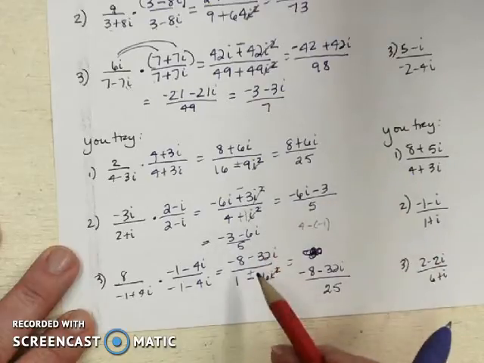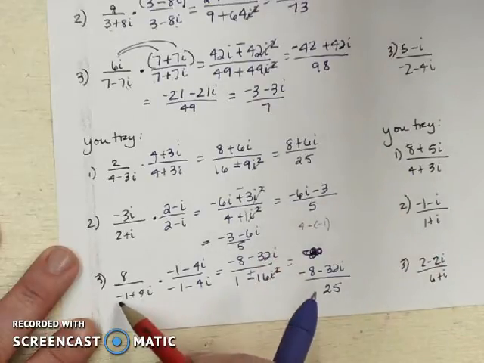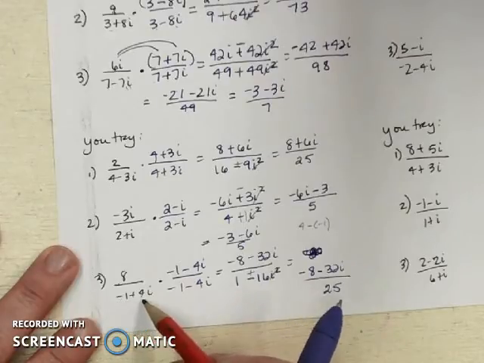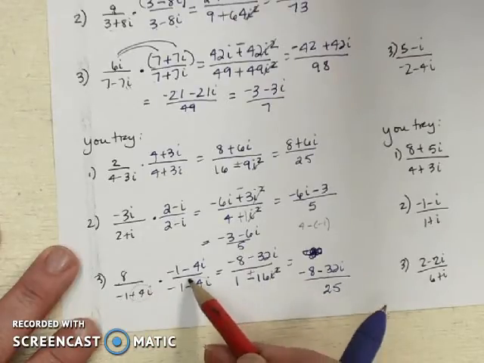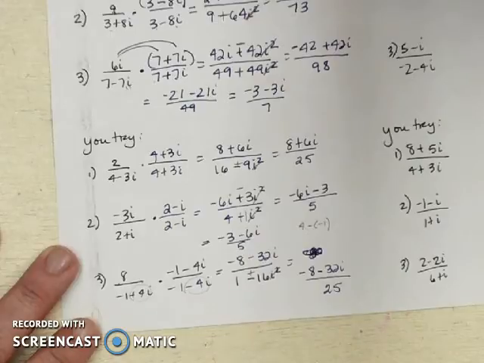And on this one, my conjugate, the only thing that changes is the sign on the imaginary part. That negative 1 did not change. Alright, let's look at the other side.